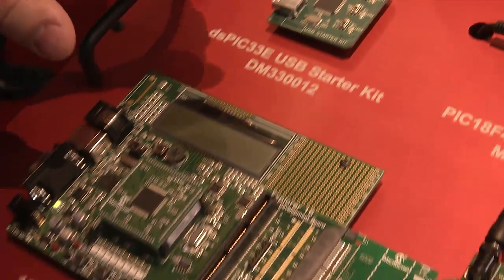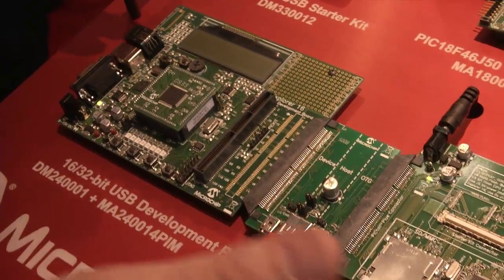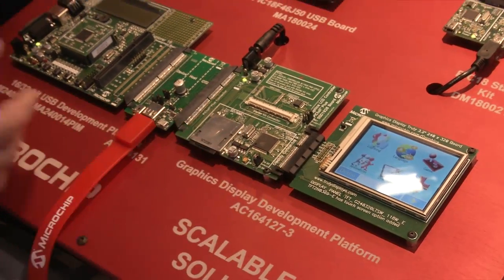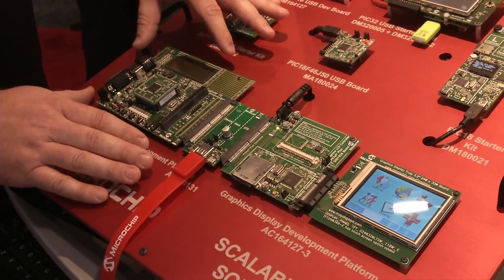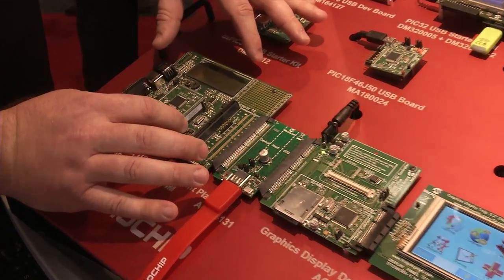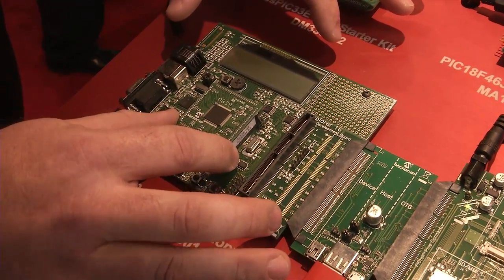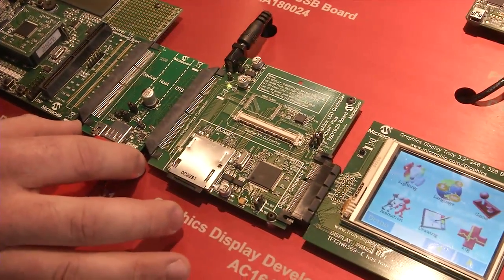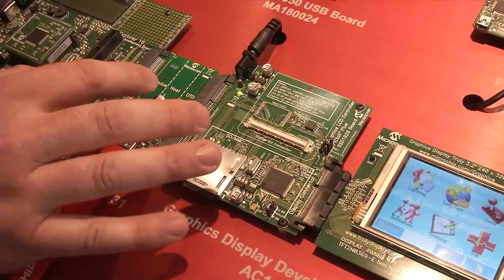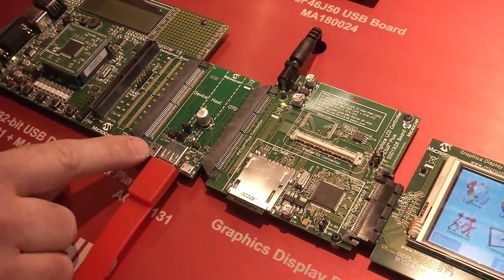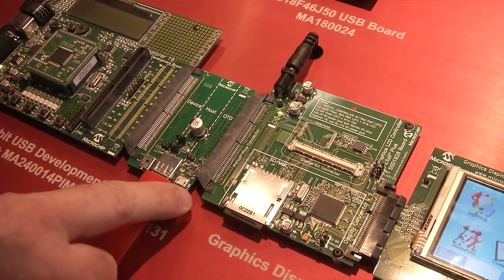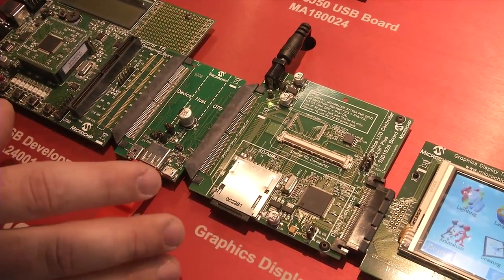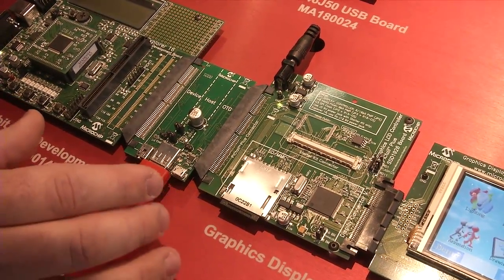Moving on down to a more full-featured development system, this entire stack up that we have here starts with the Explorer 16. We've got a PIC 24 module with USB here, one of several devices that can plug into this board. Moving on, we've got a USB expansion board here that breaks out all three types of USB. We have a device, a host, and on the go, so you can do development for any style of USB that your application needs.